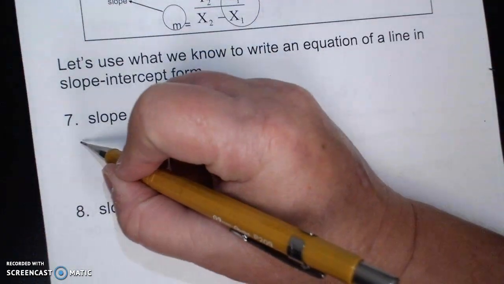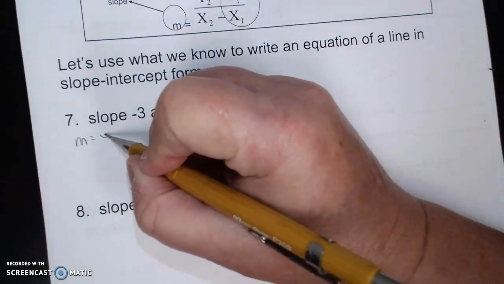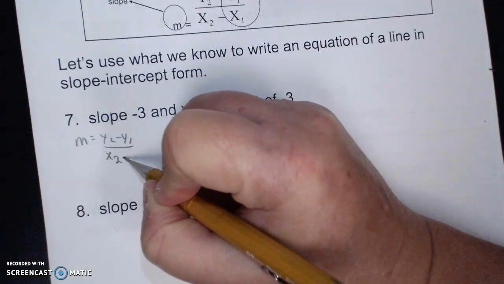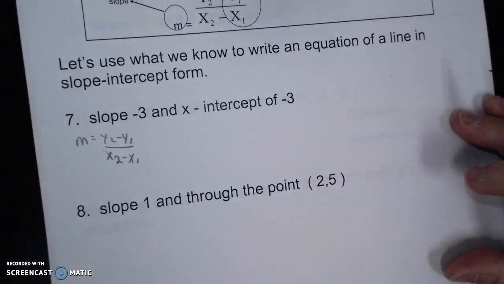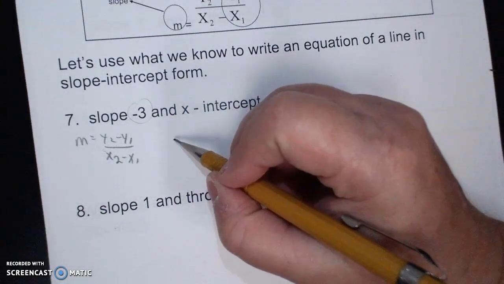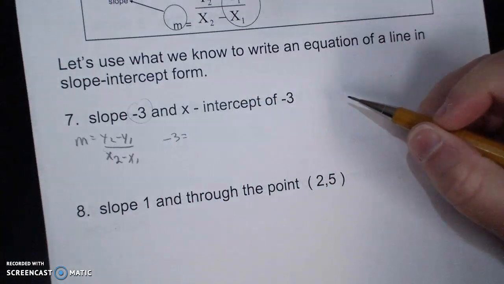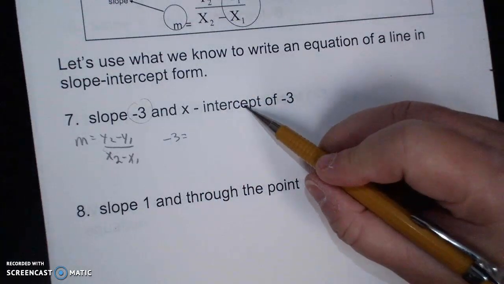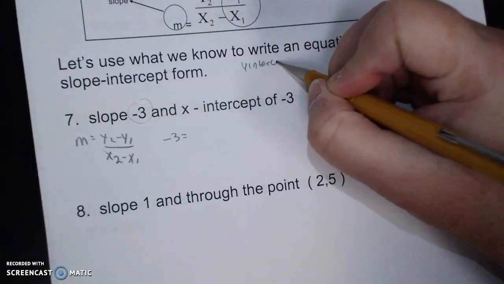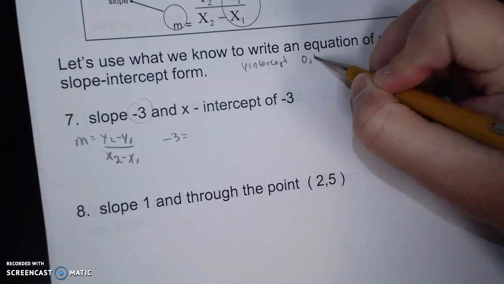I'm going to say m equals y2 minus y1 over x2 minus x1. From that information, I know that the slope is -3, and then I know that the x-intercept is -3. Well, y-intercepts are 0 and a number.